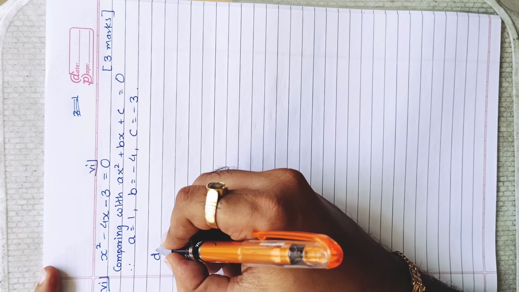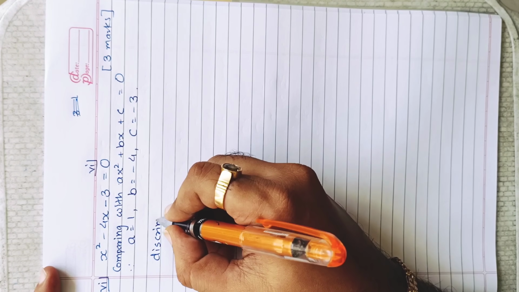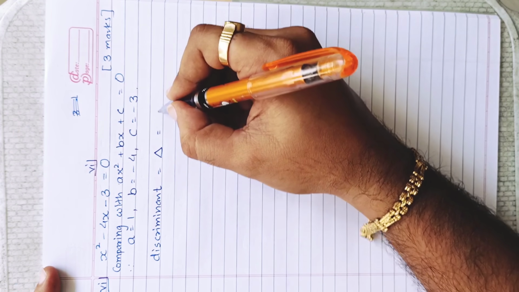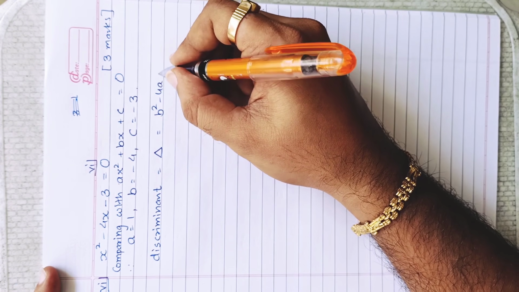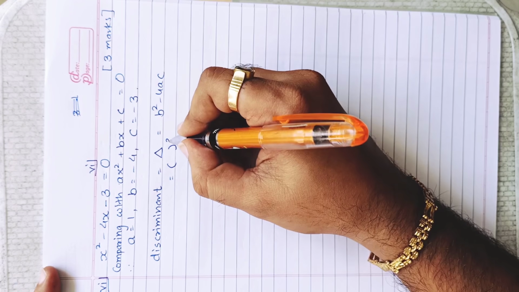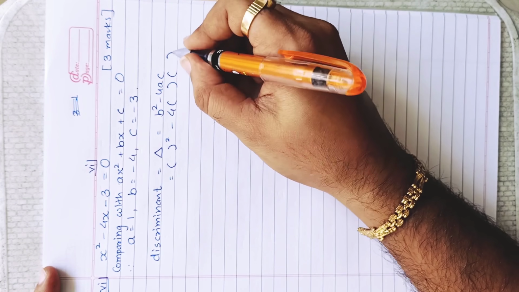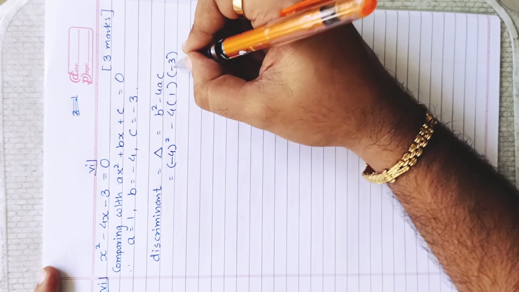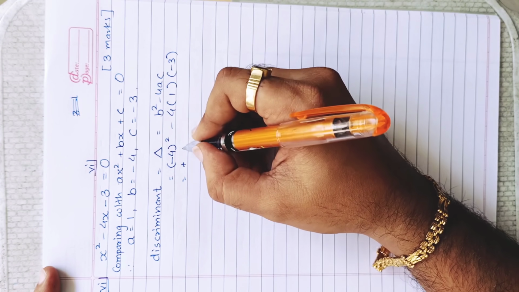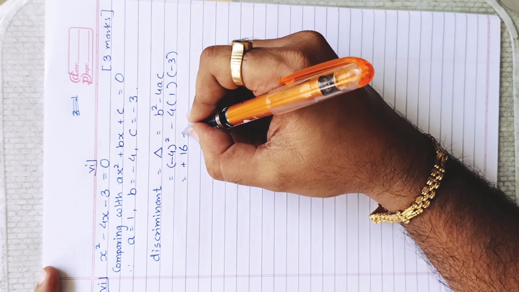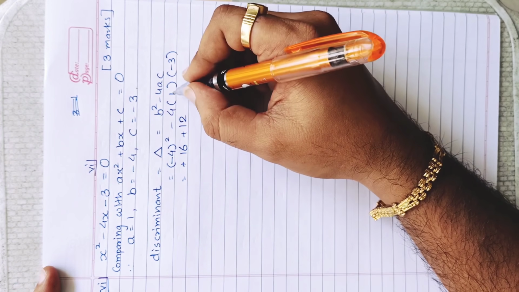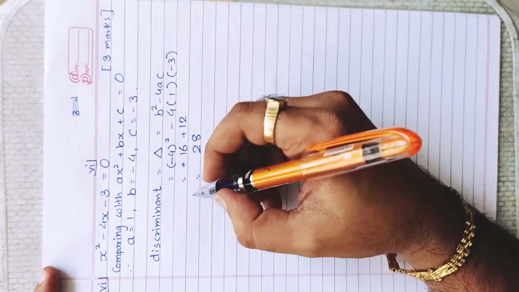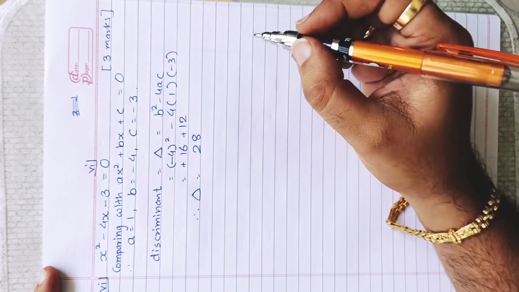Now discriminant. Discriminant means delta, and delta is b square minus 4ac. Minus 4 square, a is 1, c is minus 3. Minus square is plus, 4 square is 16, minus into minus is plus, 4 3s are 12, 1s are 12. So it is coming 28. So delta equals 28.